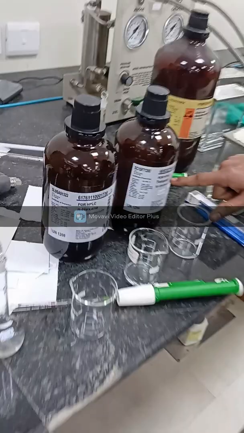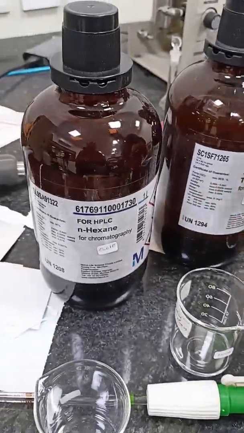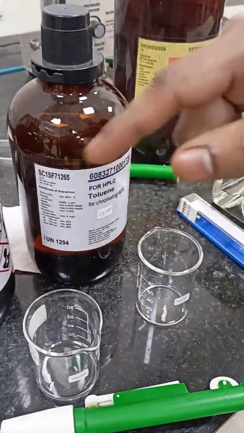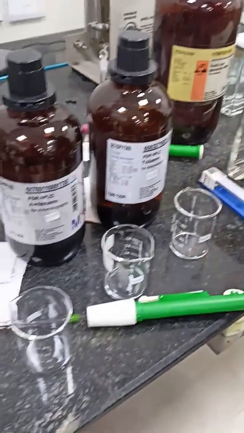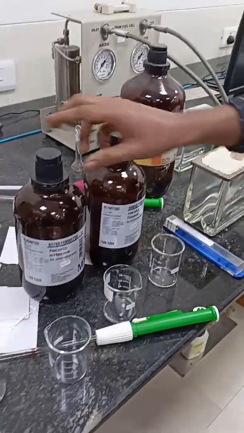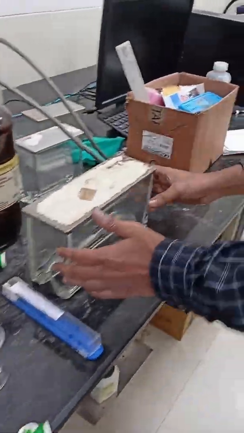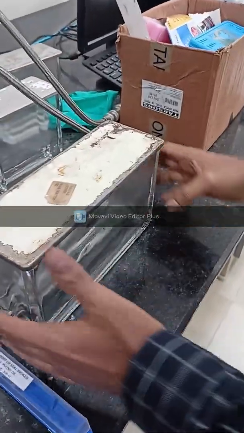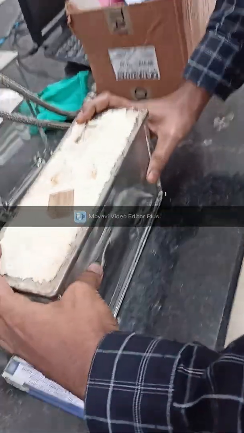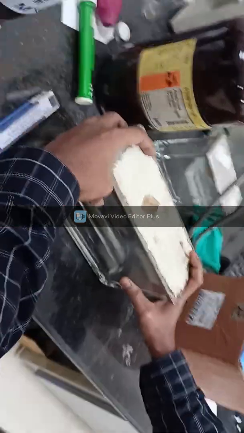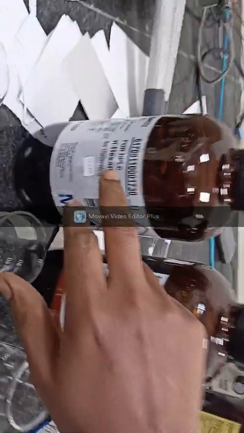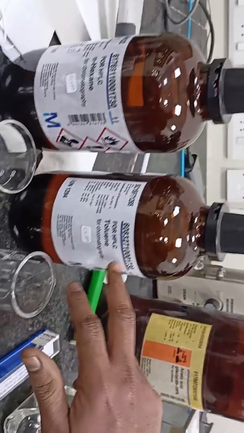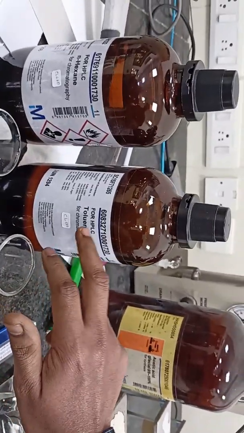We will prepare a developing solvent from N-hexane and toluene in the ratio 3:10 for this HPTLC experiment. So we will prepare 20 ml of developing solvent inside the glass developing chamber. We have taken 4.26 ml of N-hexane and 15.38 ml of toluene.